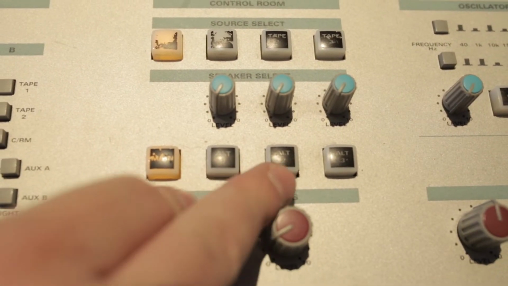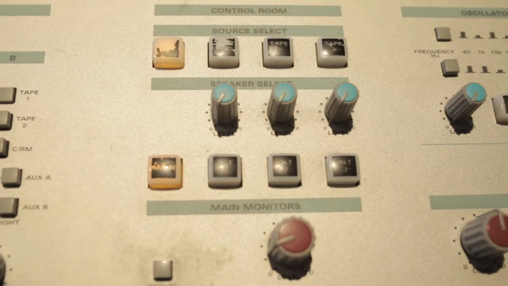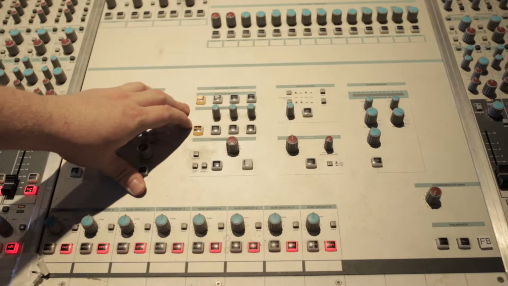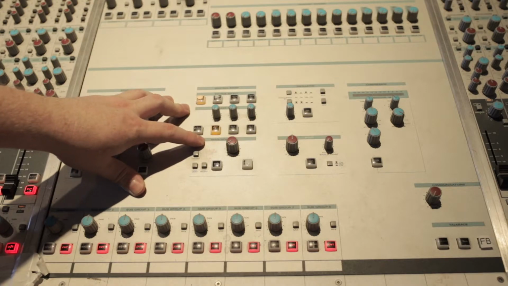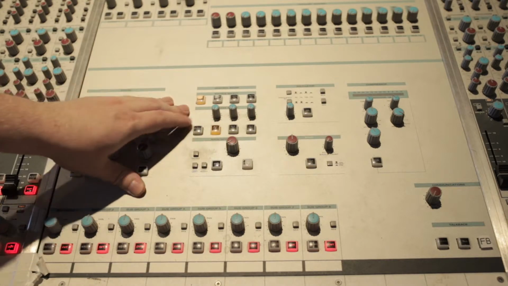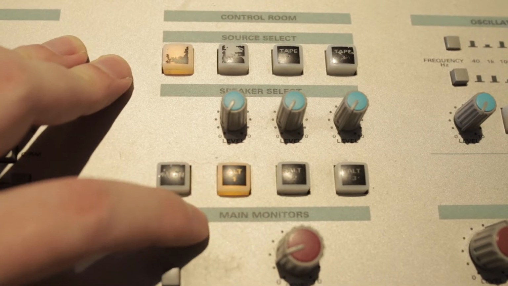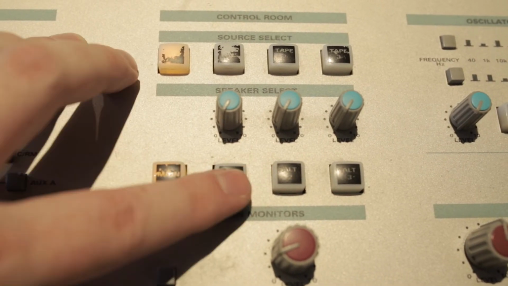The speaker select button allows us to choose which speakers our audio is getting routed to. In Studio 2 we have two sets, the main set, which are the Dyne Audios, which include a sub, and the alt ones, which are the Neumanns. These don't go through the sub. It's a good idea to check your mix on multiple sets of speakers just to see how they'll translate.